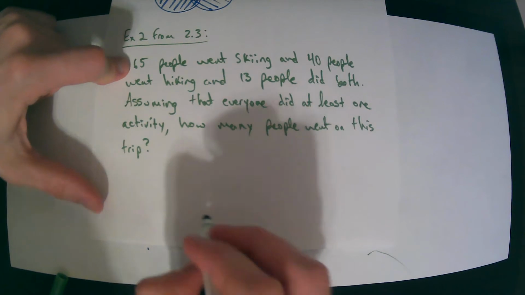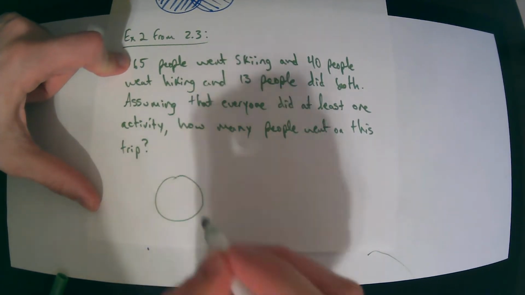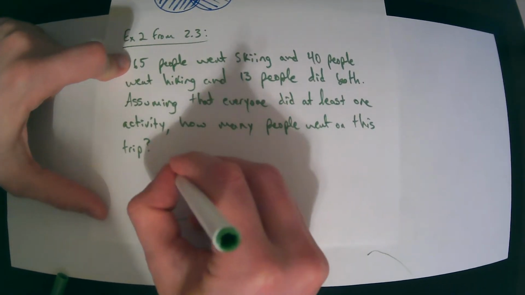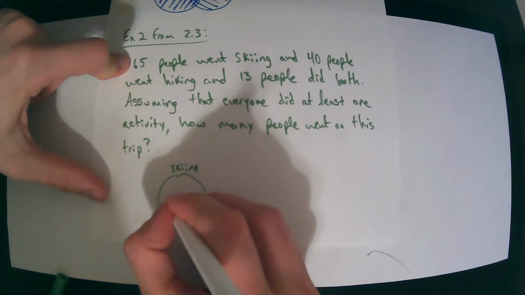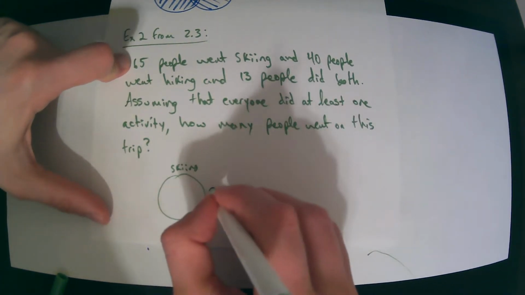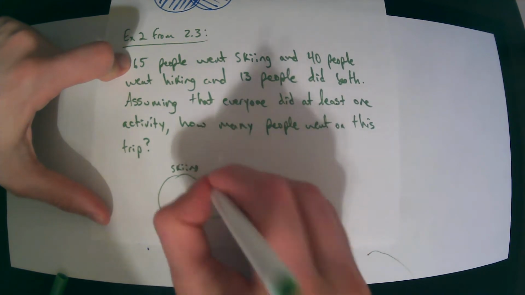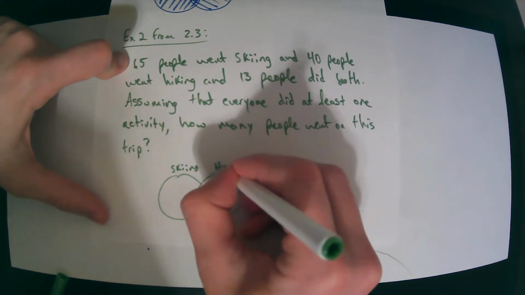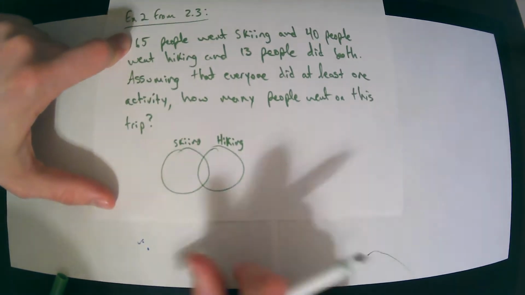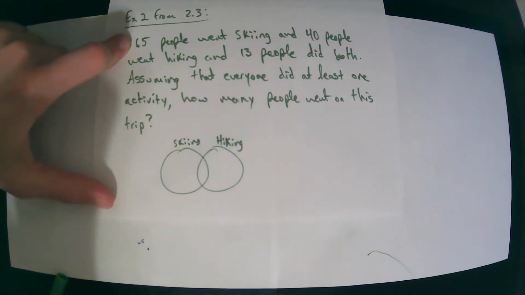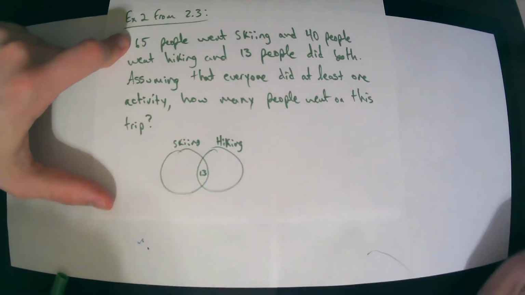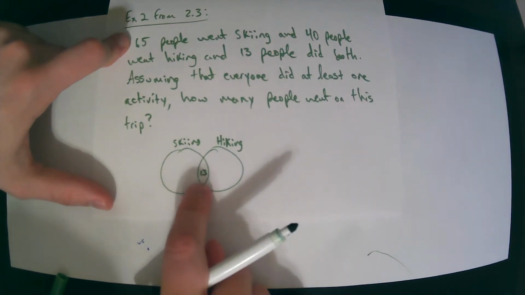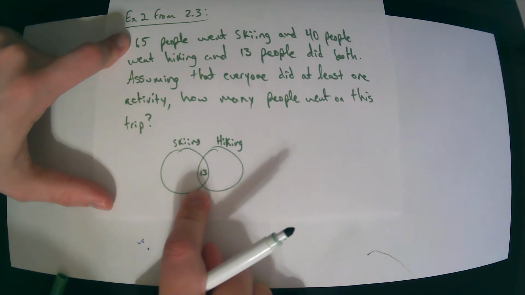But really what's going on here is we've got 65 people going skiing, so this is the skiing, with 65 total people in here, and then we've got the 40 people that went hiking over here, but the thing is, 13 people did both, and that's where I need to start, 13, in that intersection.